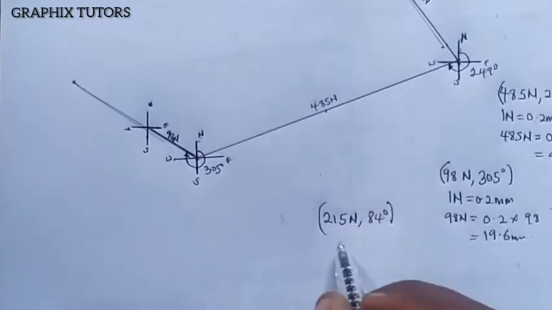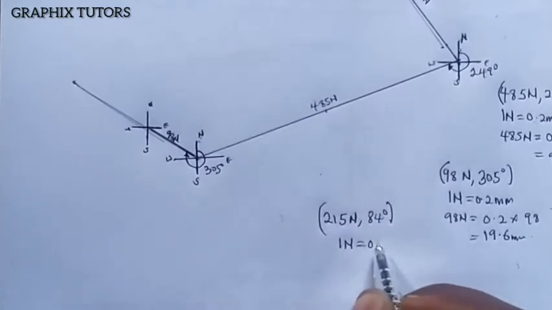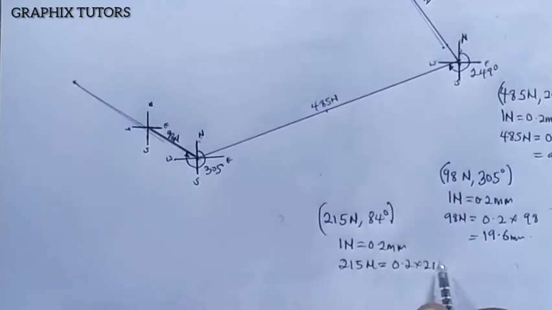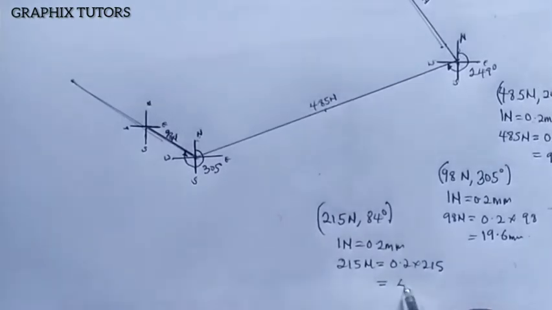My scale is saying 1 Newton is equal to 0.2 millimeter. Then 215 Newton will be equal to what? 0.2 times 215, and that will give us 43 millimeter.